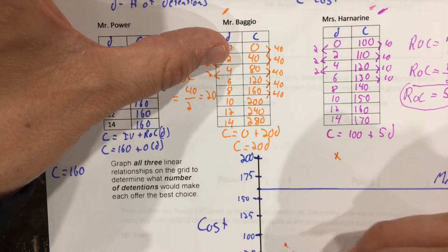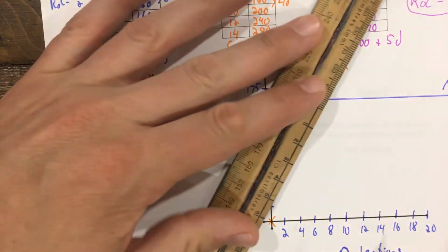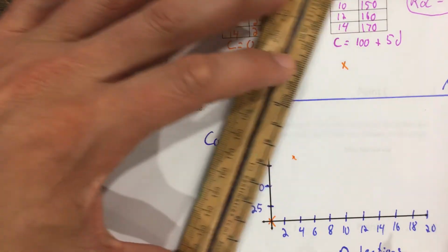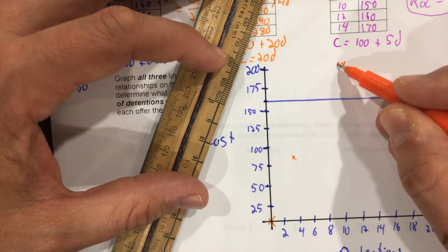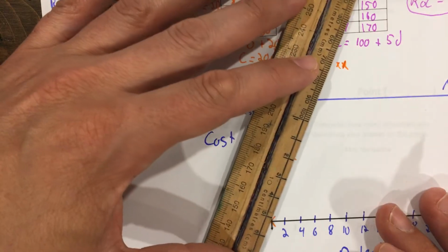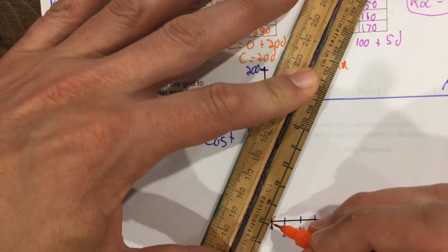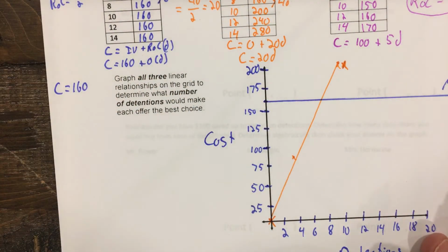roughly right there. So now let's graph Mr. Baggio's. You can see that I'm a little bit off here. 10 should be right about there, maybe. We're doing our best here. This is where grid lines would really help. So that is Mr. Baggio.